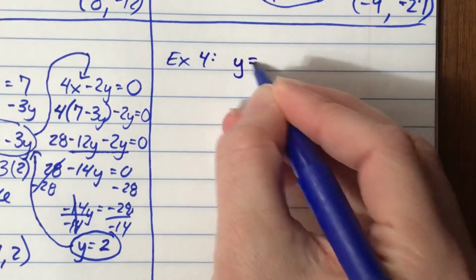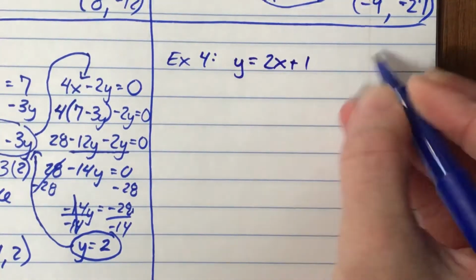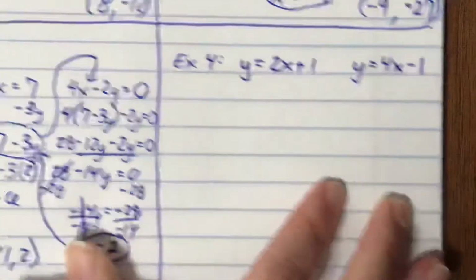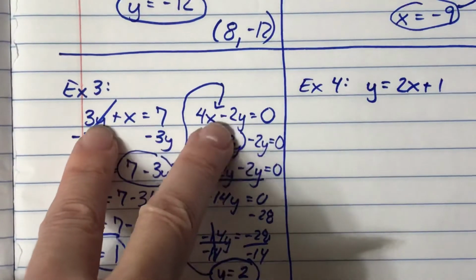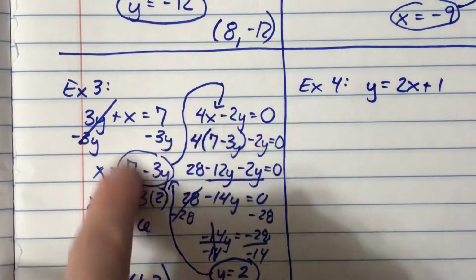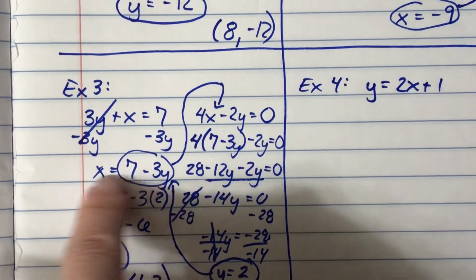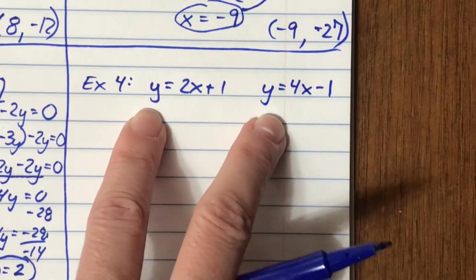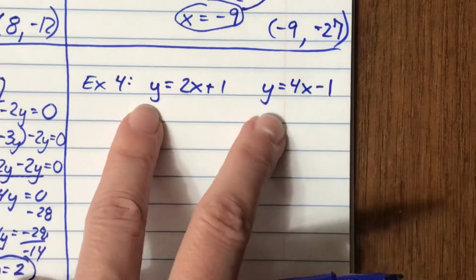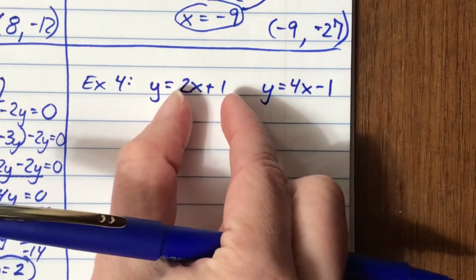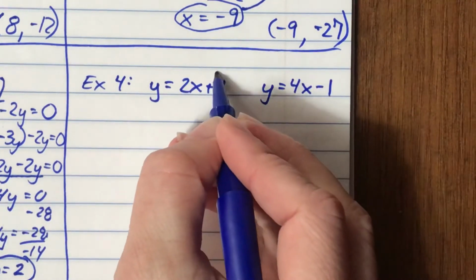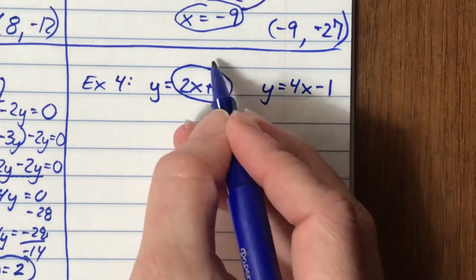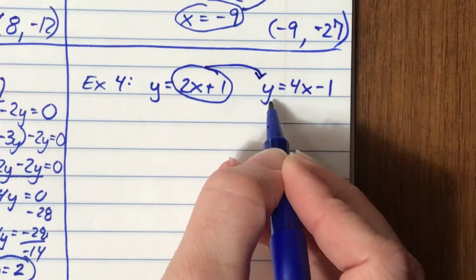So we've got y is equal to 2x plus 1, and y is equal to 4x minus 1. Now, notice over here, neither of these were solved for x or y, so I had to solve one for a variable first. Well, here we've got two that are already solved for y. And this makes it a little easier, because if y is equal to 2x plus 1, then all you have to do is take one of the entire sides, it doesn't matter which one, and drop it in where you see the y on this side.